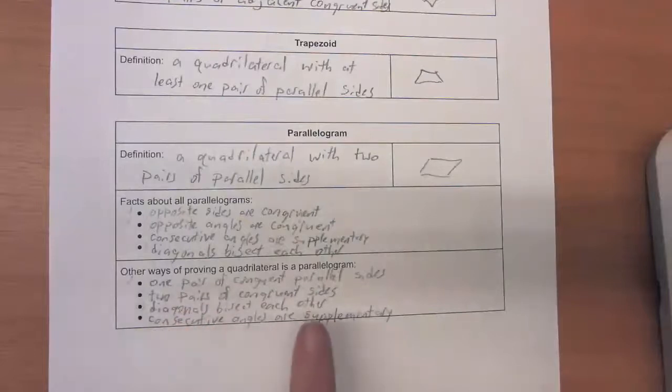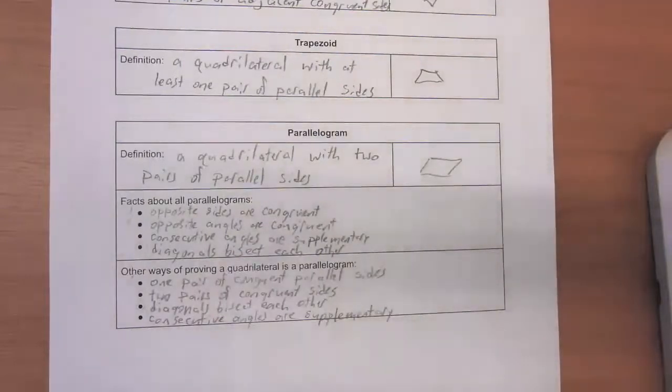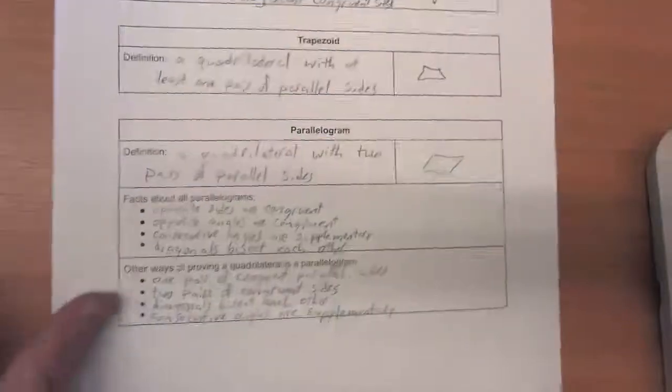And knowing that consecutive angles are supplementary, that's kind of the same argument that we gave in the last video about looking at the parallel sides, where the consecutive angles are same side interior angles. So if they're supplementary, then the lines that form them have to be parallel. We're not going to discuss that, but that is another criterion for knowing that a quadrilateral is a parallelogram.